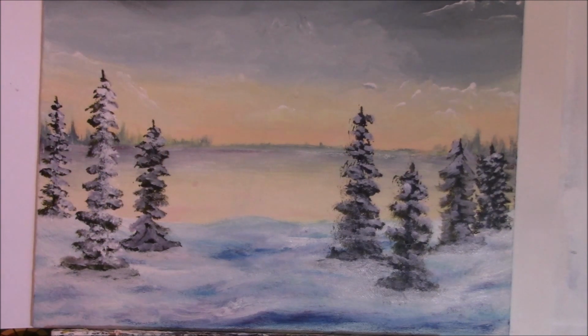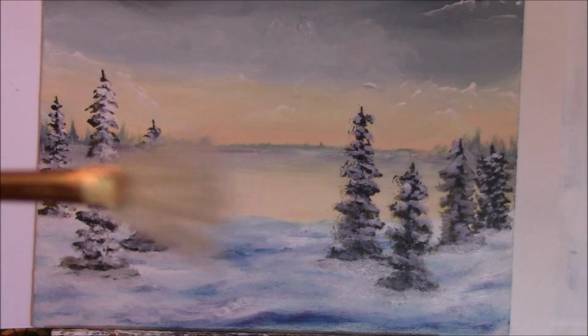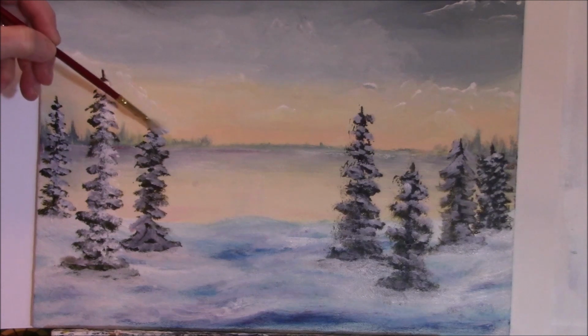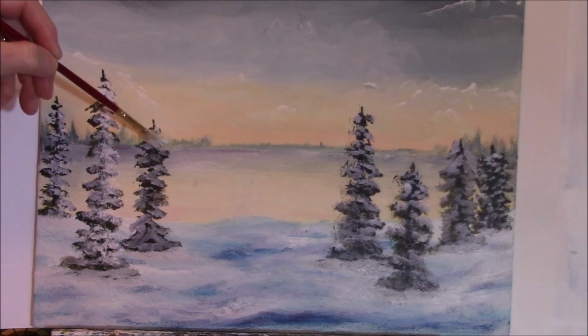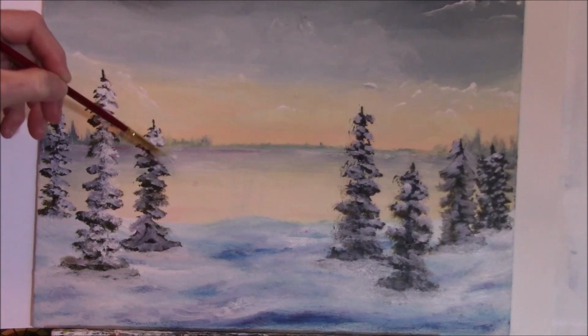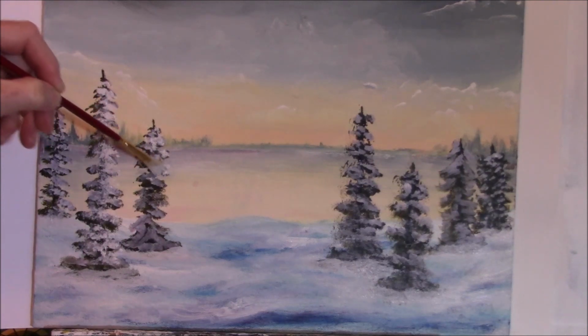I'm going to try my smaller fan brush, just out of curiosity. I love trying out different brushes because I've been at this, what, 15 years or so, but yet I still like to experiment with my brushes because every single painting is different. Every single tree is different. So you might need different brushes, or you might want to find one brush better than the other to do what you're trying to do.